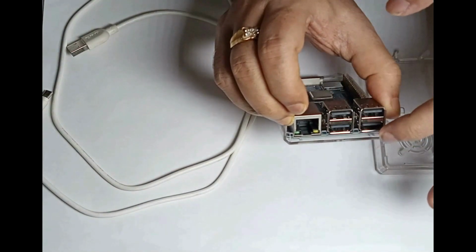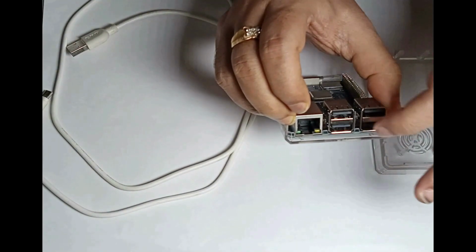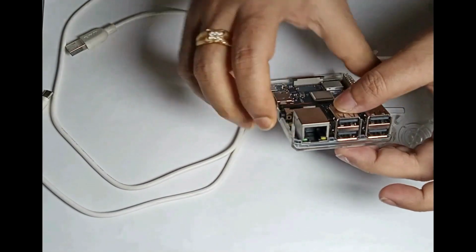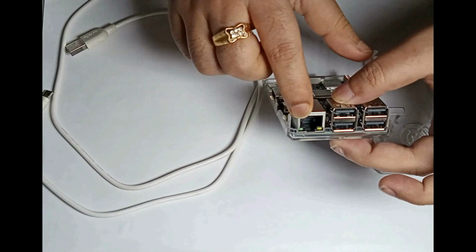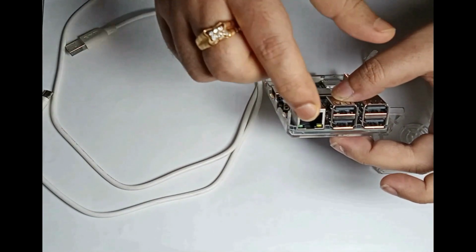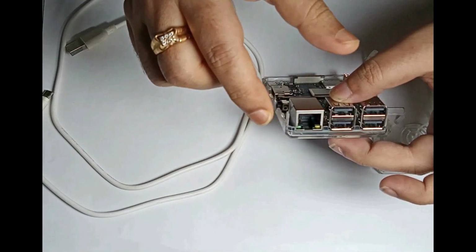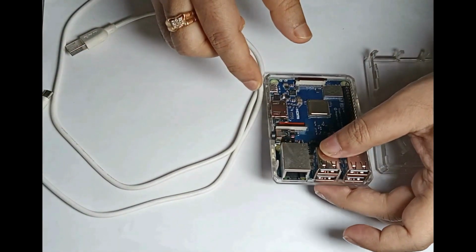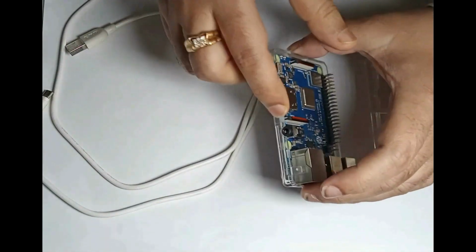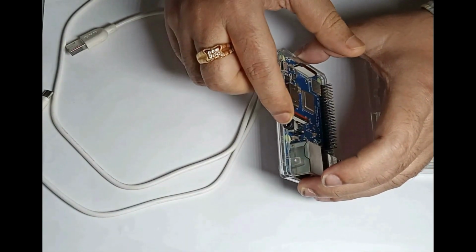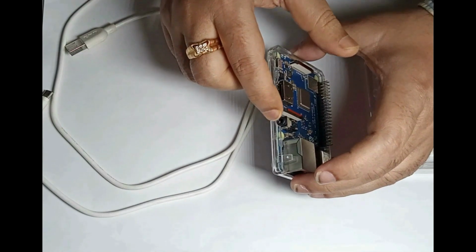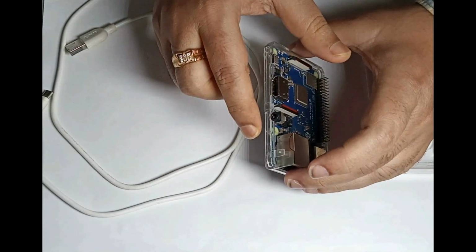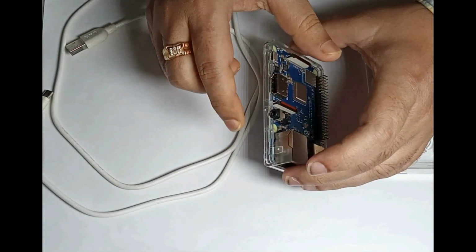There are 4 USB ports for connecting your keyboard, mouse. This is the Ethernet port for connecting an Ethernet cable to get the internet through Ethernet. This is the audio port where you can connect your headphone and microphone or speaker.